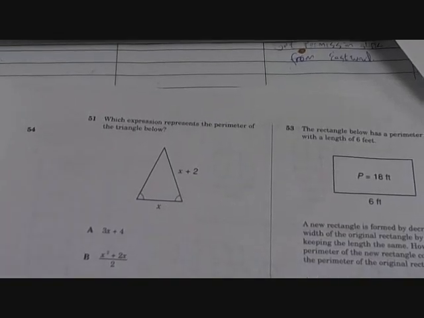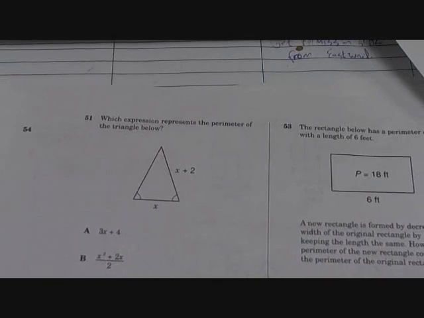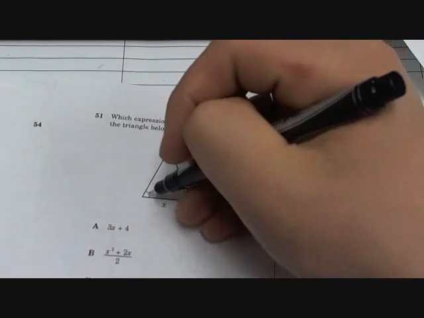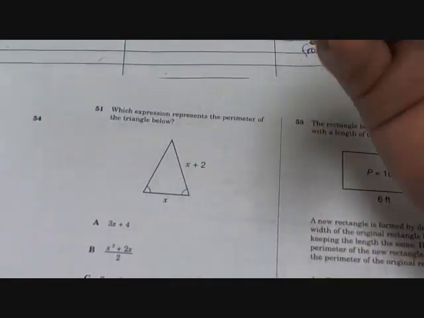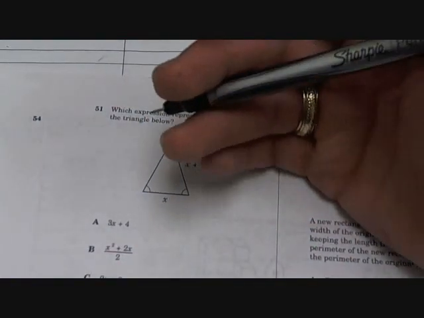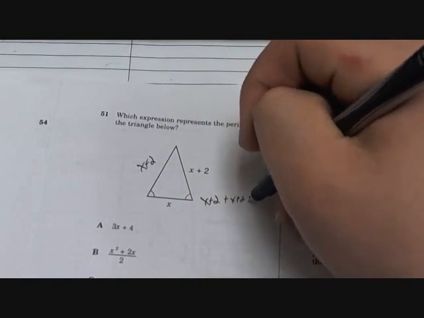Alright, which expression represents the perimeter of a triangle? Perimeter, again, is adding all sides. Whenever you see these two little angle lines, it means they have the same angle. So if they have the same angle, they have the same length. So it means this side is x plus 2. So x plus 2 plus x plus 2 plus x.